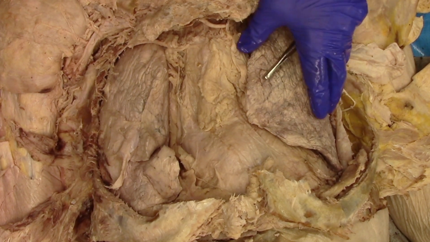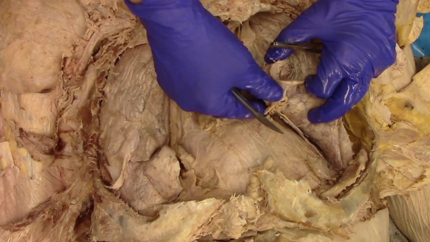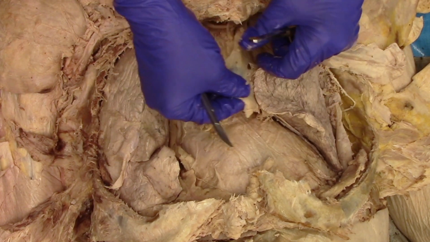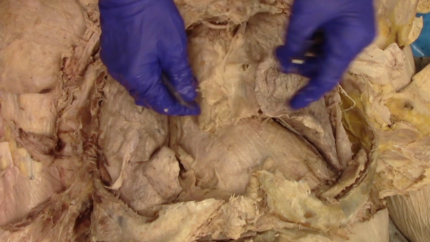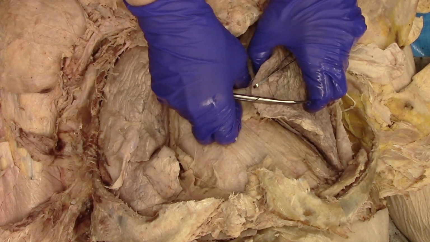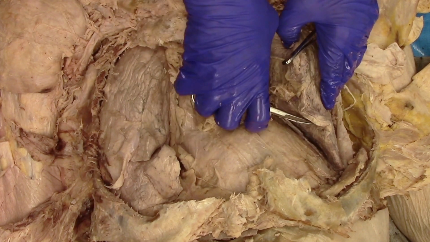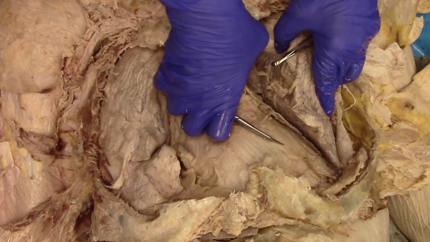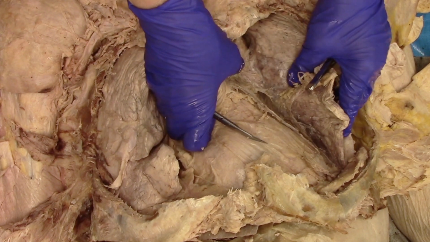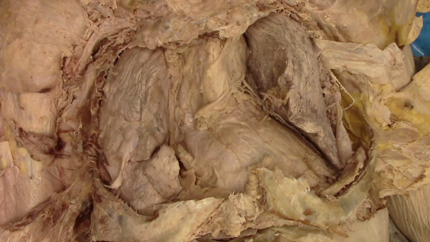To do this, we have to go into the pleural cavity, and now you know where that pleural cavity is. We have reflected the parietal membrane out of the way, and once we're in the pleural cavity, we start peeling off the parietal pleura as far away from the lung as possible until we find the root of the lung.